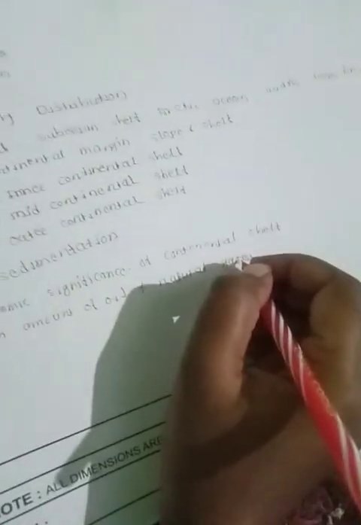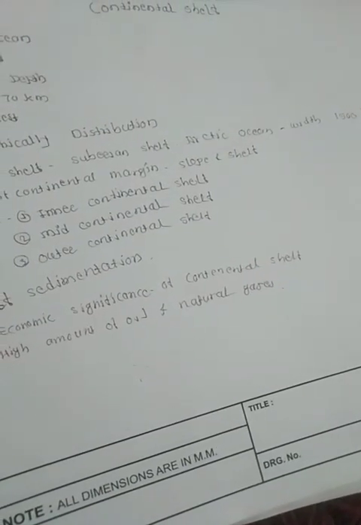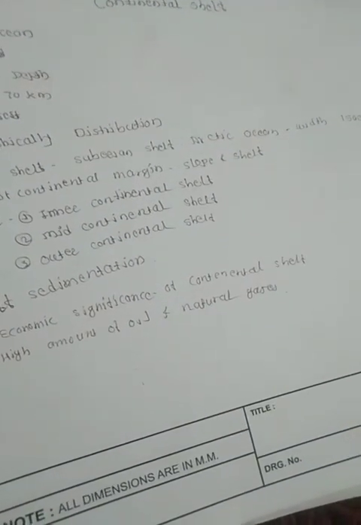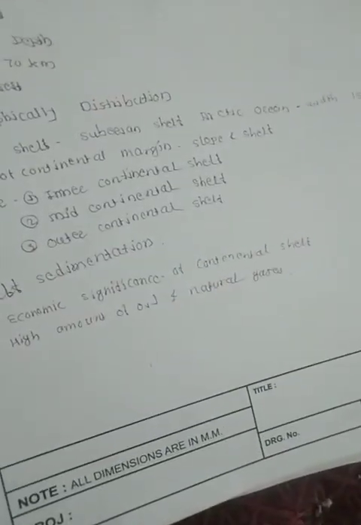Many fishes and exotic birds use the shallow continental shelf as a breeding ground. So these are the significance of the continental shelf.